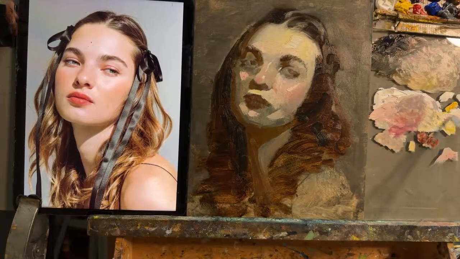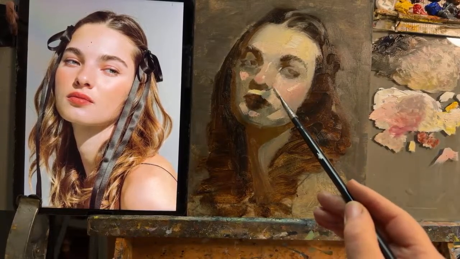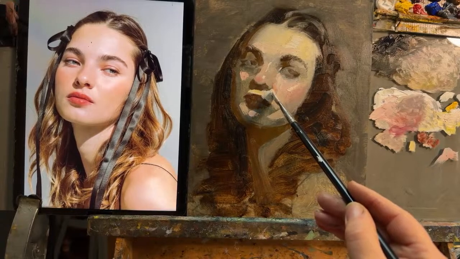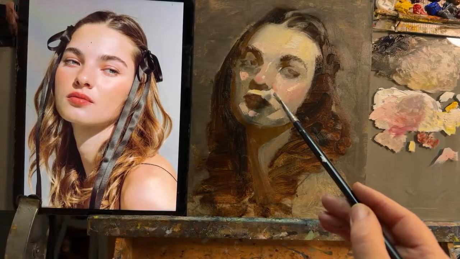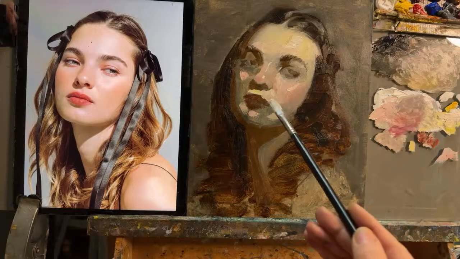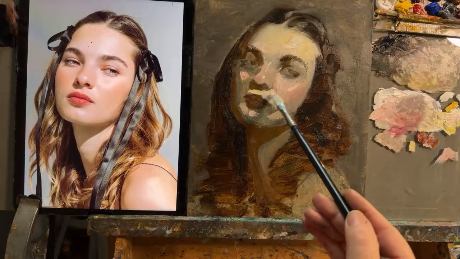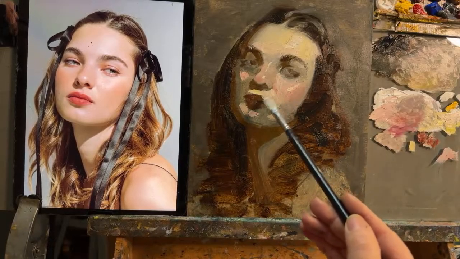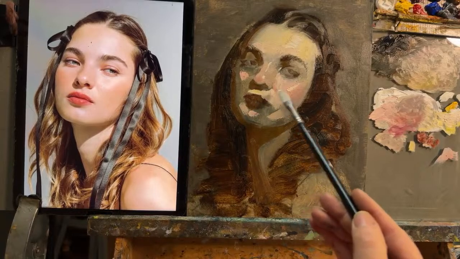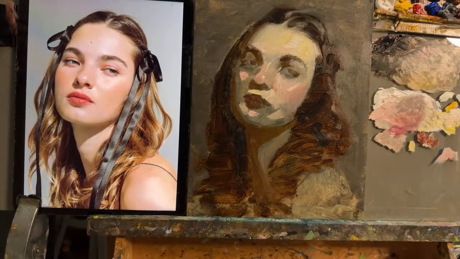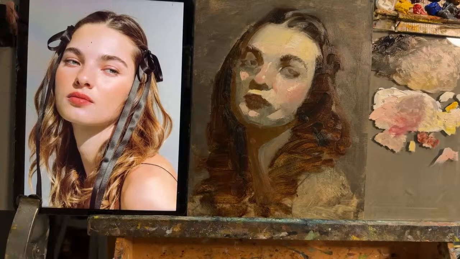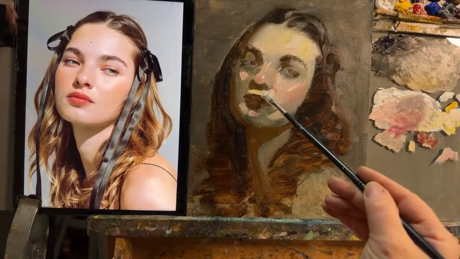And then there is another highlight that picks up a little bit of the corner of the muzzle and actually flows down the side of the muzzle and comes to a place where the canine tooth is, you'll have a little bit of that highlight.